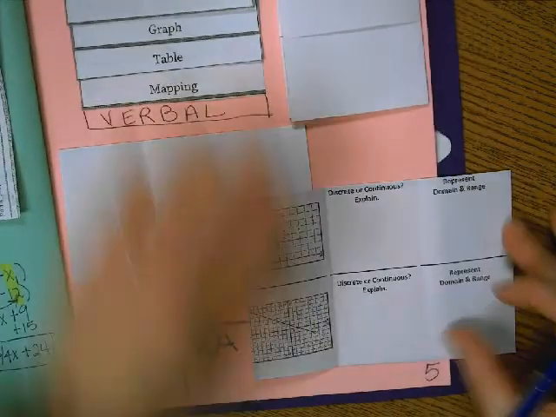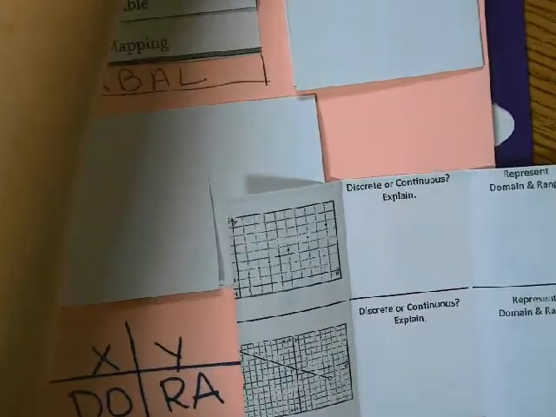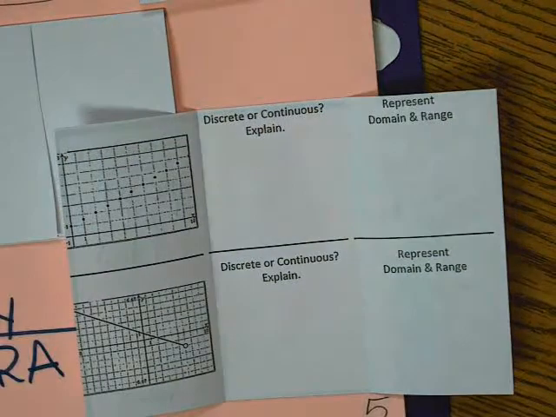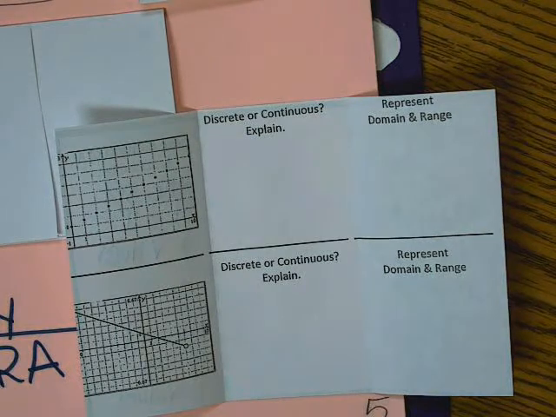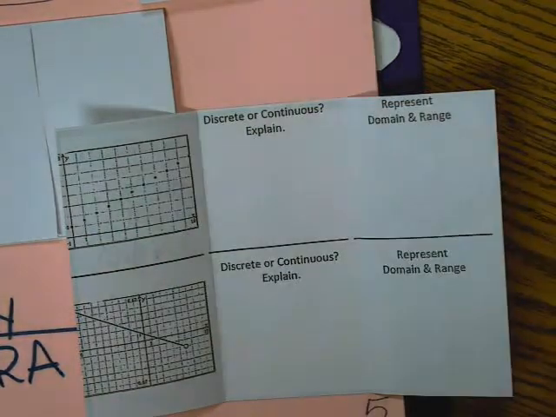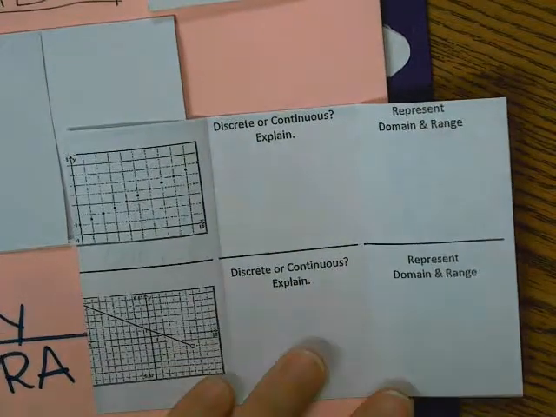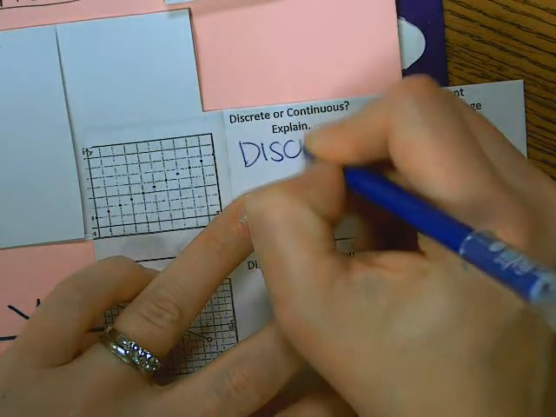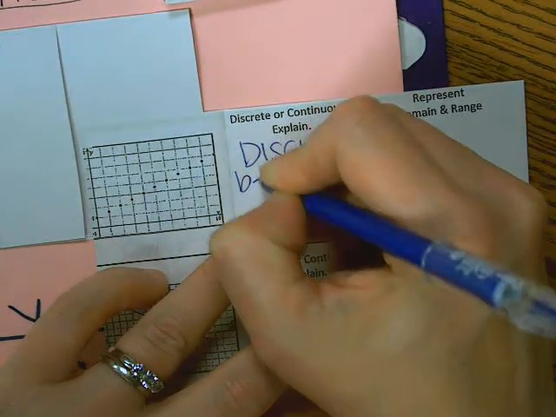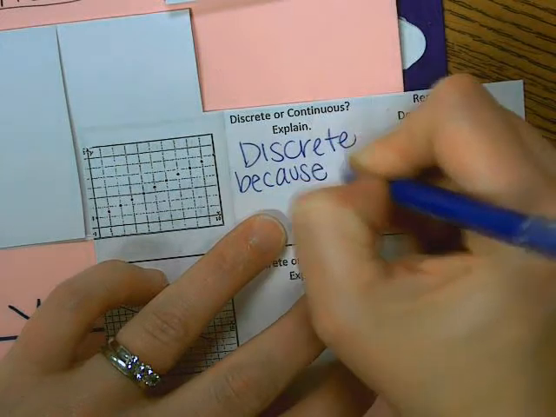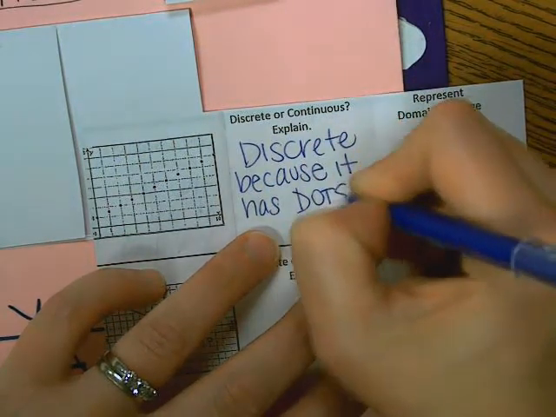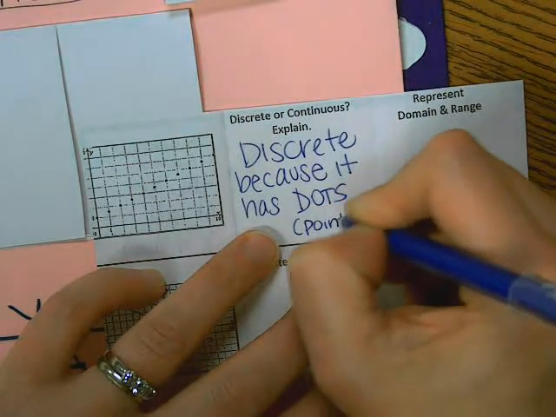Let's open it up to the inside here and look at this little brochure looking thing. We have to decide about discrete or continuous. Discrete means that it's not connected, and continuous means that it continues on and on. It's connected. So this graph is discrete because it has dots, which I really mean are points.